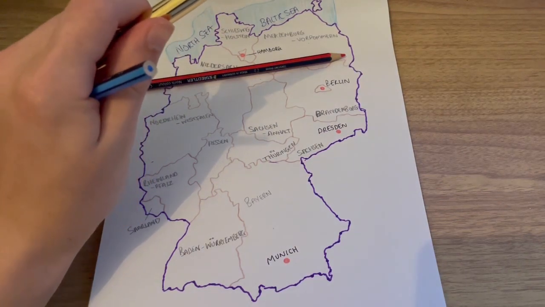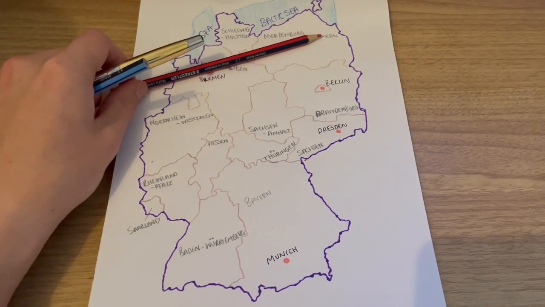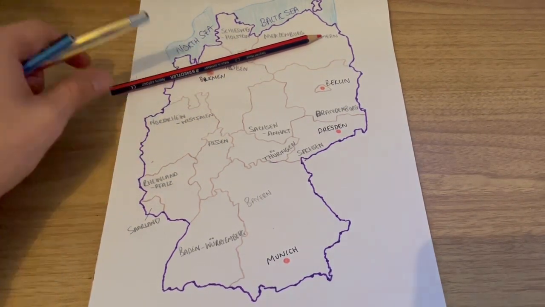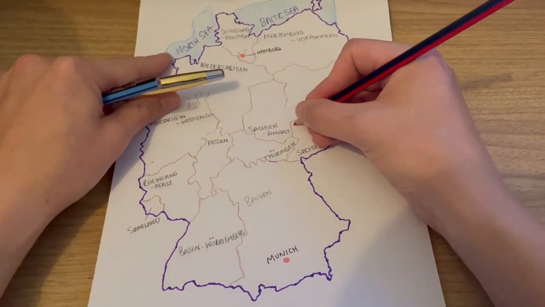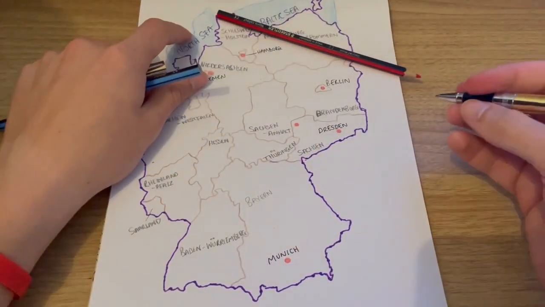And then just in the west side of Sachsen.